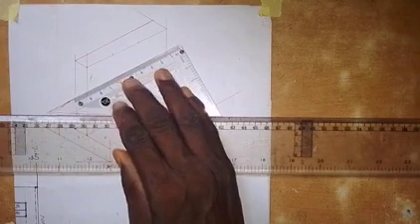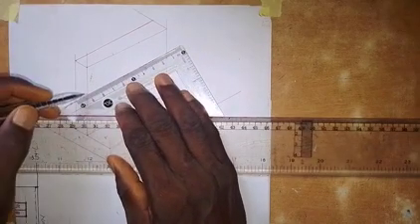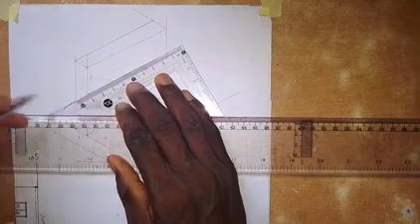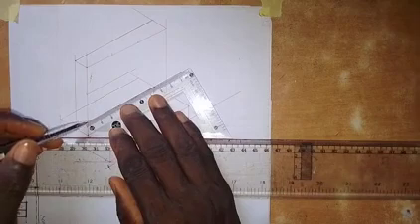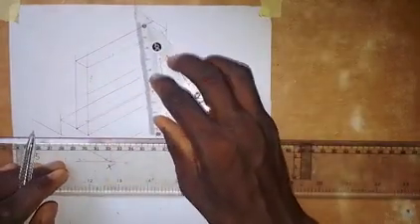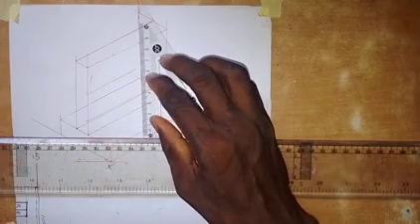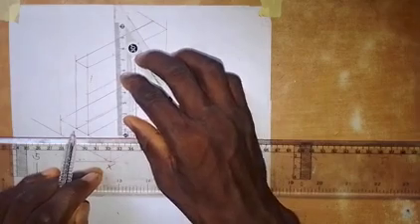So we transfer this. Okay, so we transfer it to this end, and this one also we transfer. Alright, so then I'm going to construct an isometric square here. So we have this, and then this midpoint.